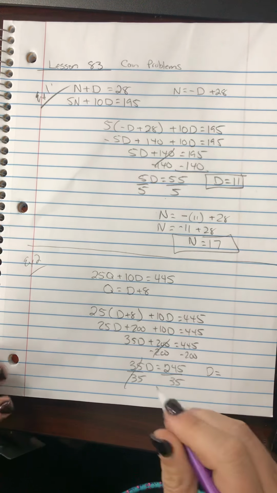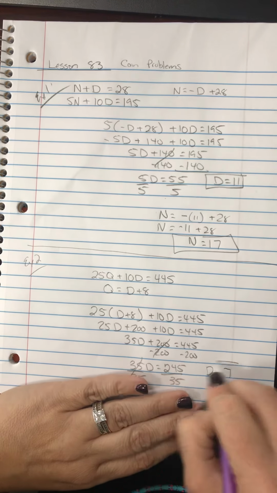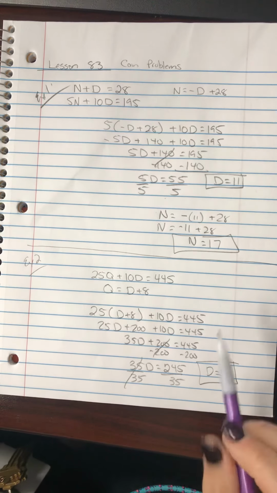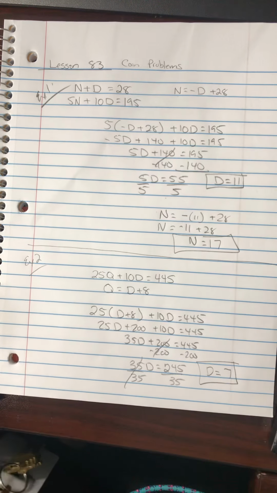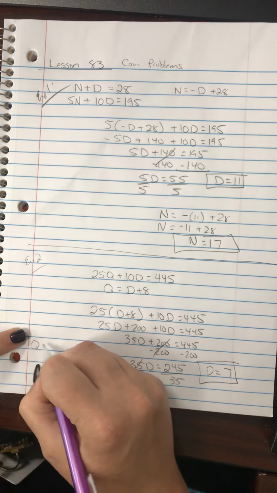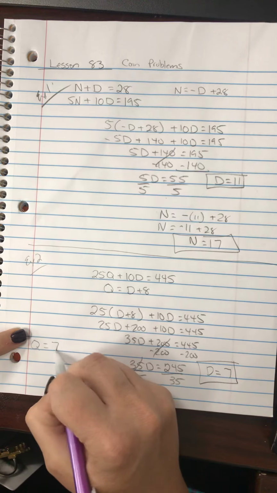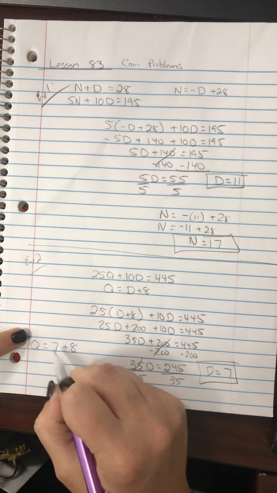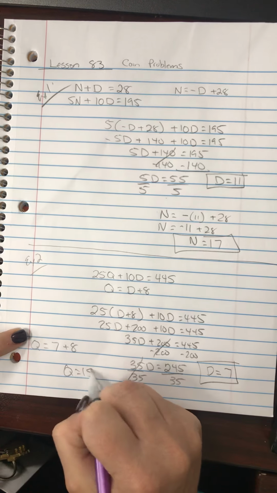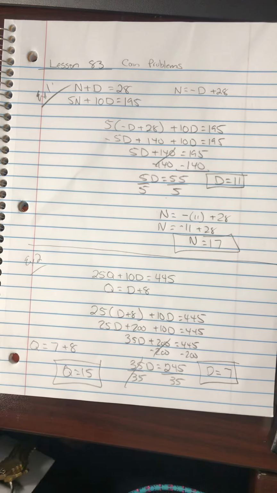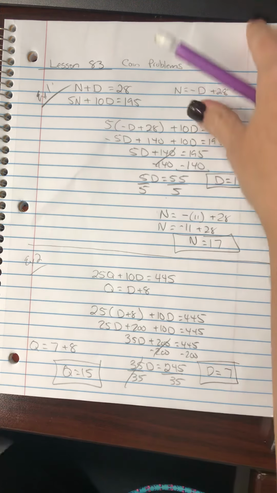All right, it looks like for dimes we have 7. Then if we go back into the one that we started off with, where the quarters were by themselves, and plug in the dimes right there, then we know that we had 15 quarters and 7 dimes on that one.